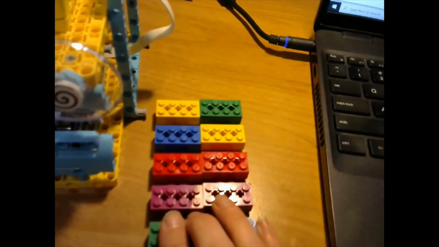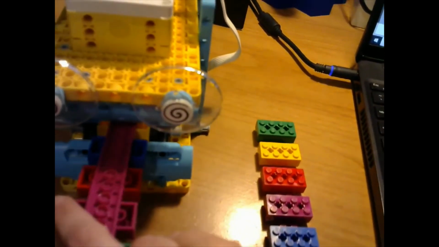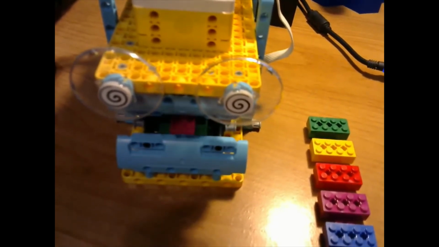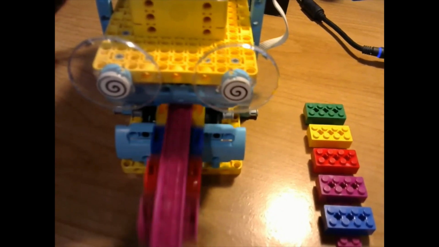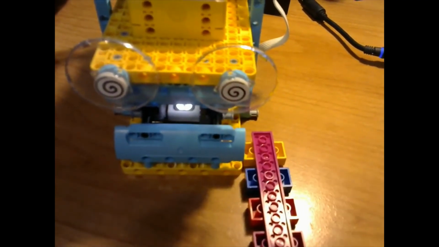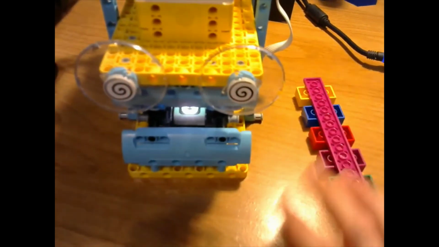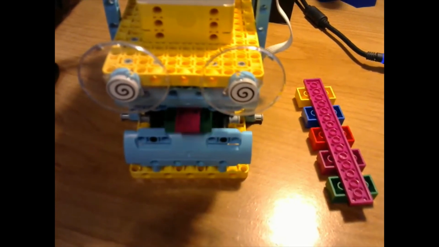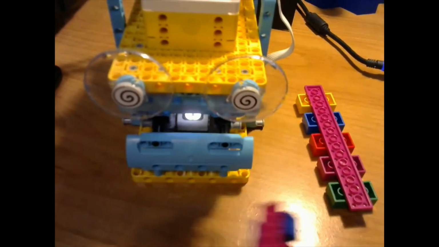Now I have both of the red bricks in the center, so it should give the win sound this time. And then it has it displayed that they're both in the center.